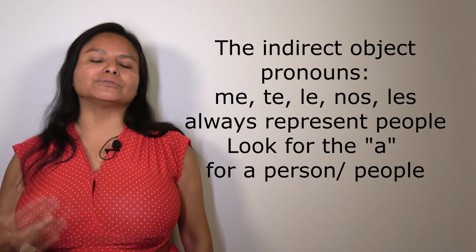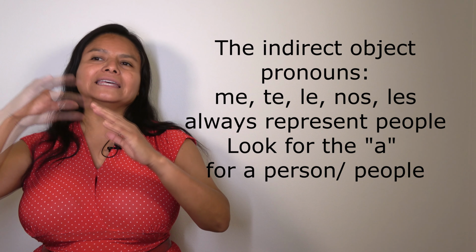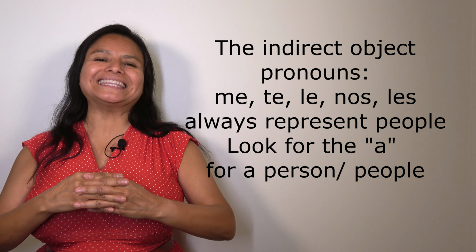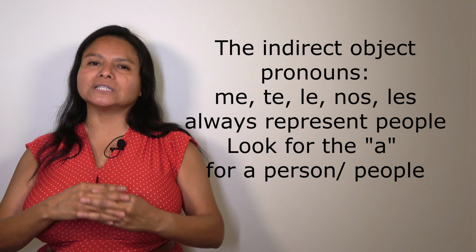Bueno, chicos, recuerden que indirect object pronouns answer to whom or for whom something is being done, and they're always going to come before the verb, and they always represent people. Me, te, le, nos, les represent people. Look for the a and then the person and replace that by me, te, le, nos, les.